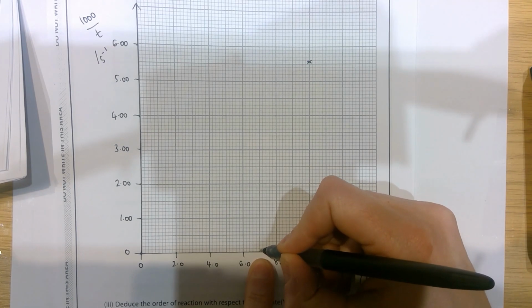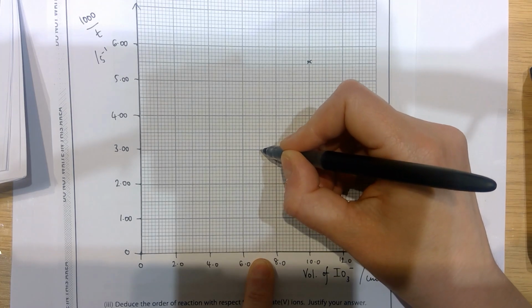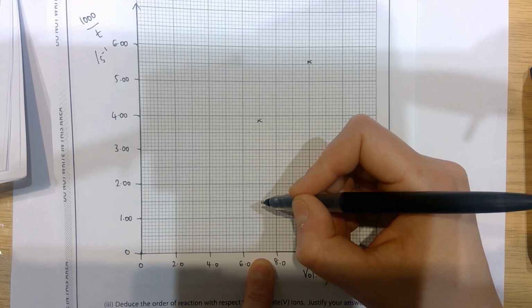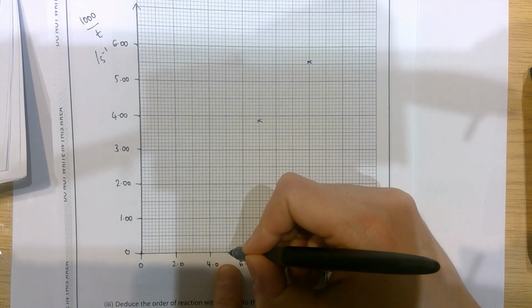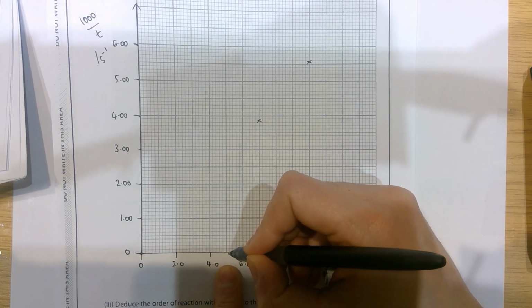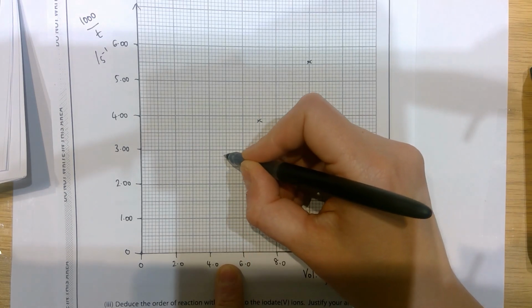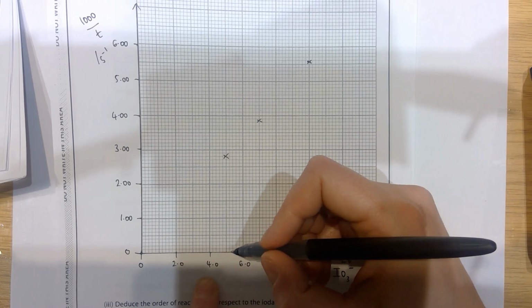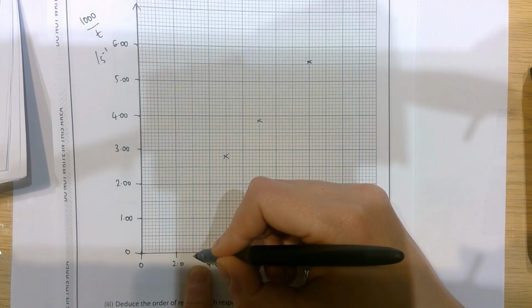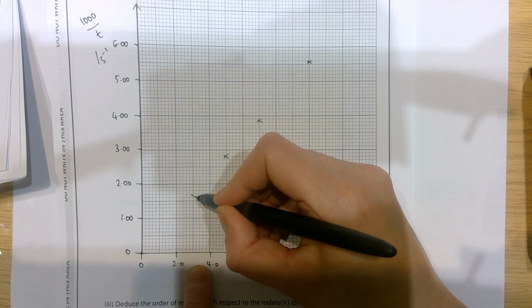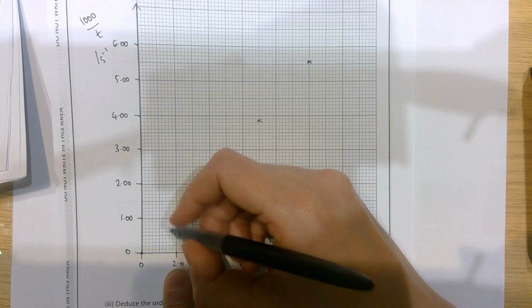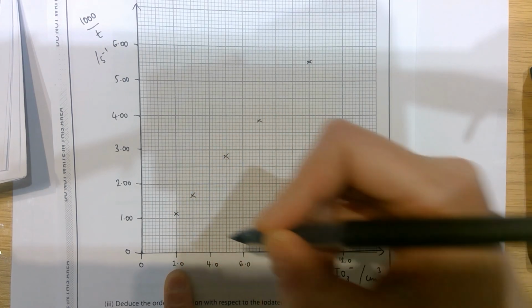So I'm down in the middle here, 3.85. 5 centimetres cubed, so we're down here, and 2.80. So that's exactly on the point there. And 3 centimetres cubed and 1.65, so 1.65, and 2 centimetres cubed, 1.11, so 1.11 out there.